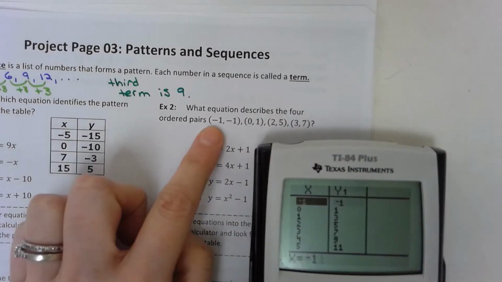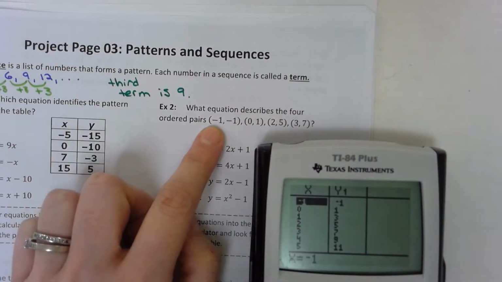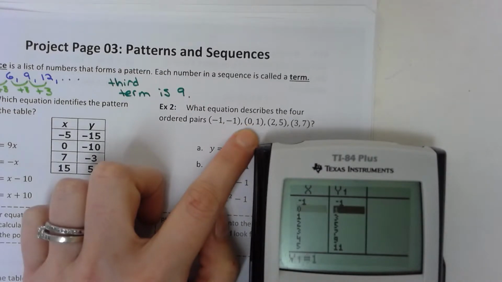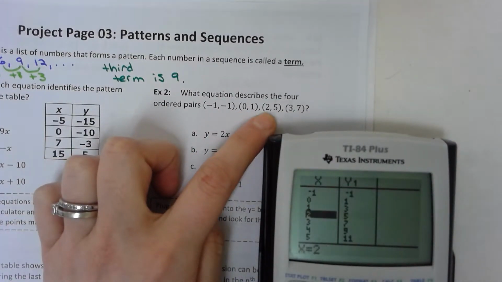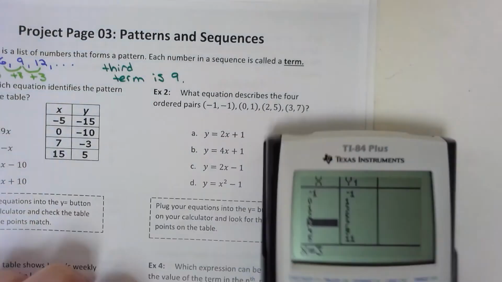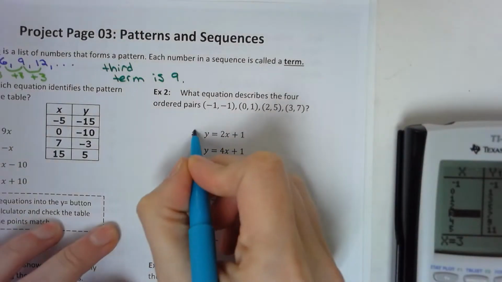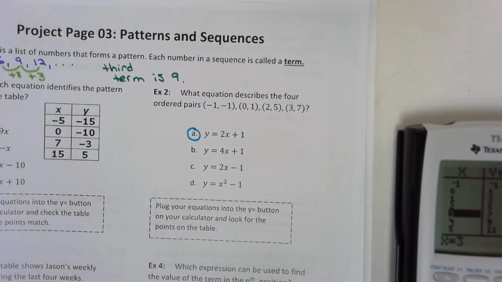So I've got -1, -1, it has that first point. It has 0, 1, that's the second point. And if I keep going, it has 2, 5, and it has 3, 7. So we got lucky on this one. Every single one of those ordered pairs matches up with answer choice A.